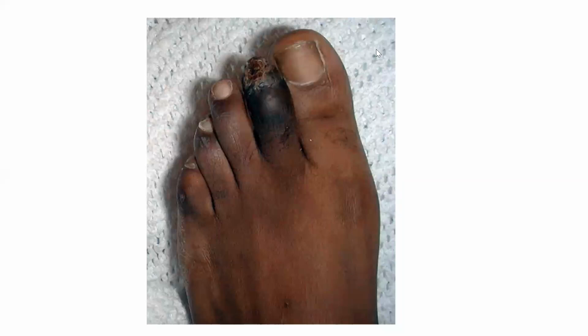If there's pulse on the other side, is it compared? Say there's no pulse on this side. Is it likely or unlikely? It is likely, sir. No. If it is peripheral vascular disease, it's unlikely to get a pulse on the other side. But there can sometimes be variations.